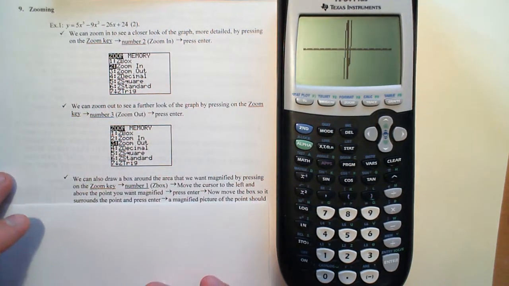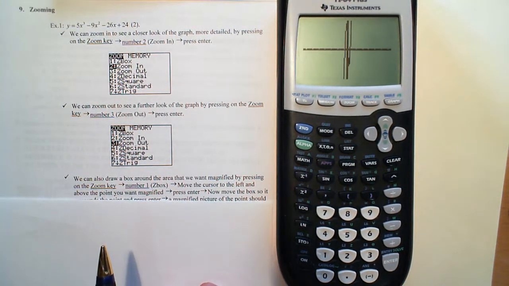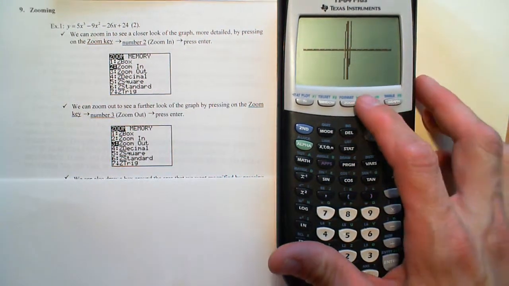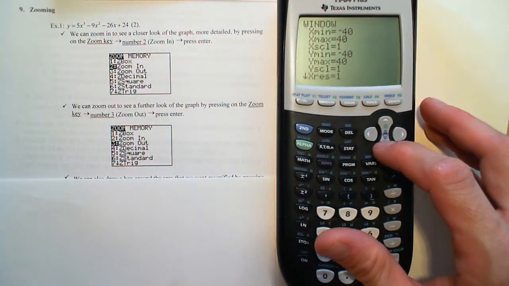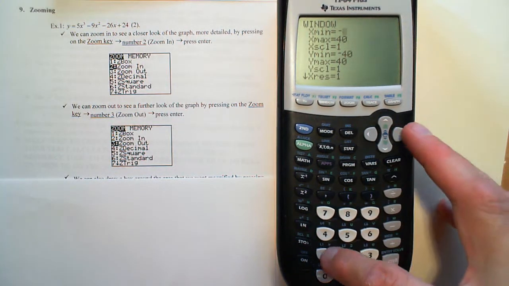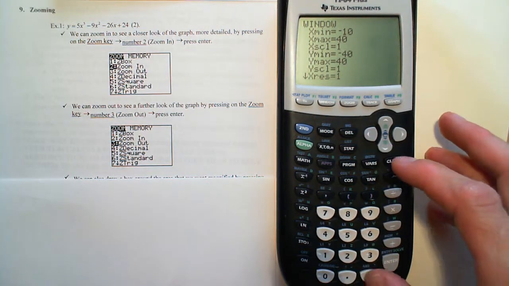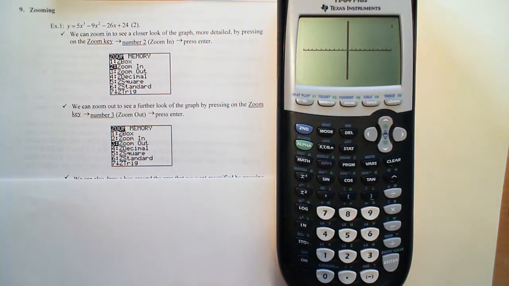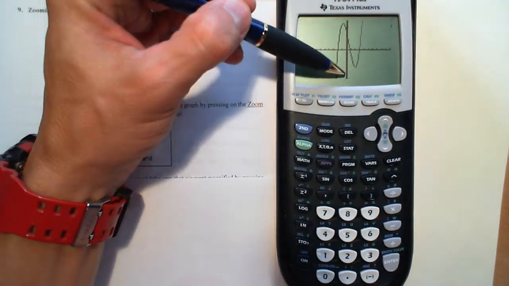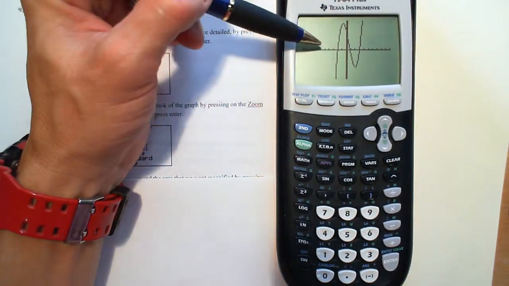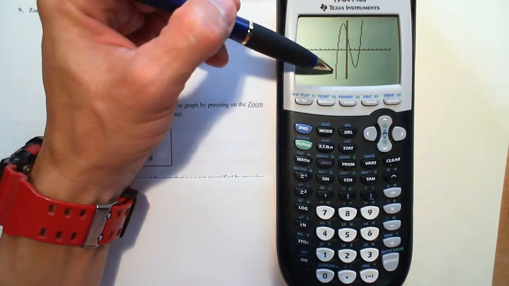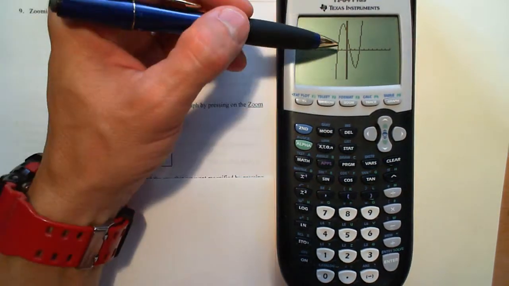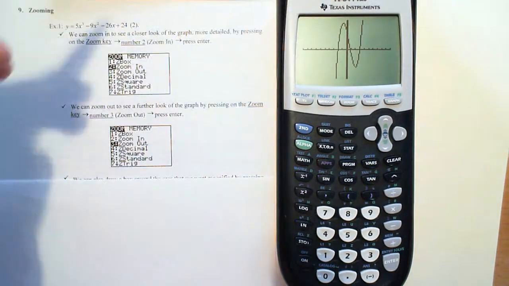So to adjust this, if I wanted to see a better view of what's going on, I can do two things. One, I can take my window, and if I notice that my x min is negative 40, let's say I make that a negative 10, and my x max, put that as positive 10. Once again, my y values are still at negative 40, positive 40, but my x I changed from negative 10 to a positive 10. So here I can see, once again, it's a trinomial. It's got 3 points. And I'm able to see the graph a little better.